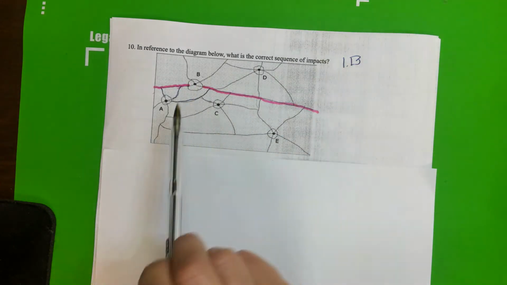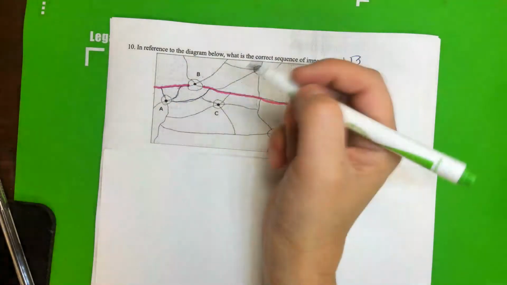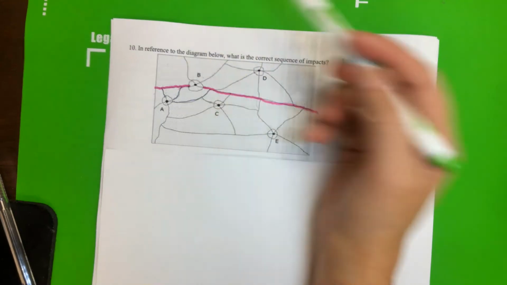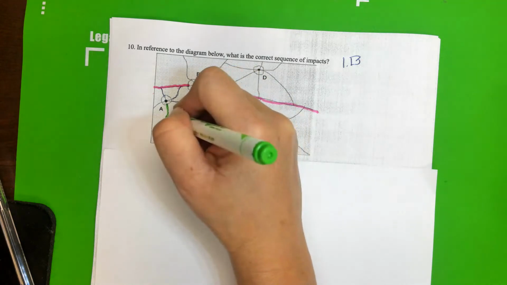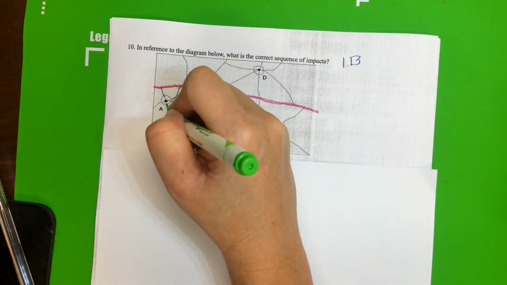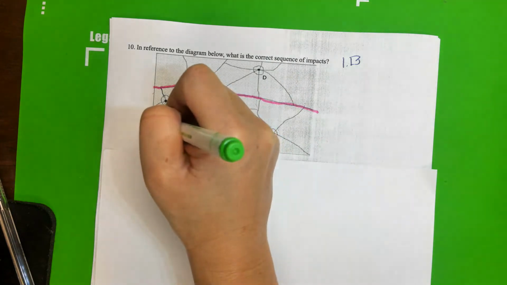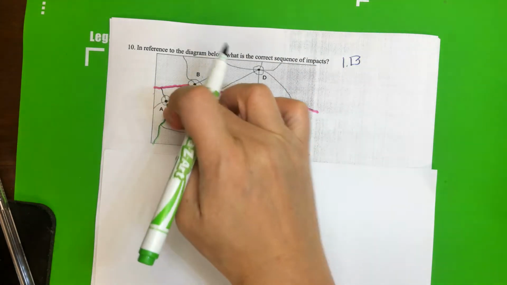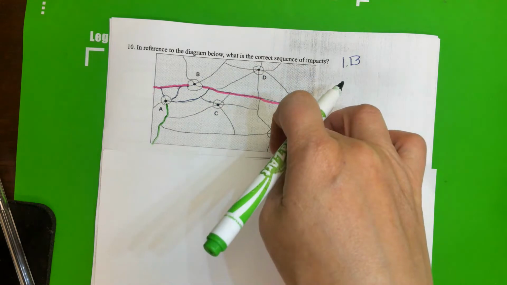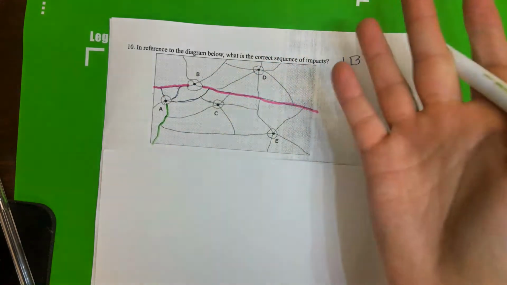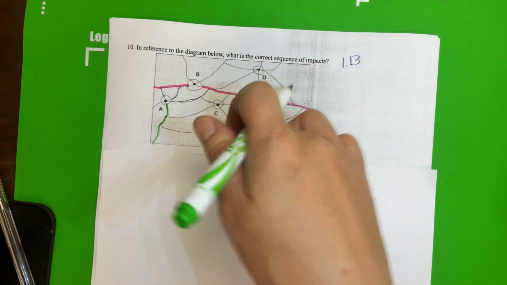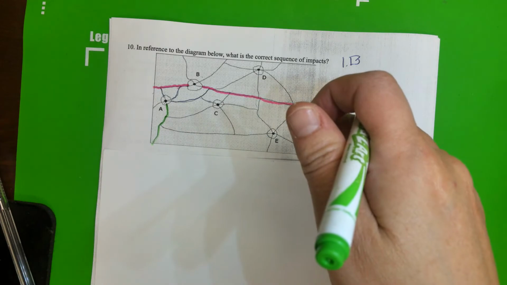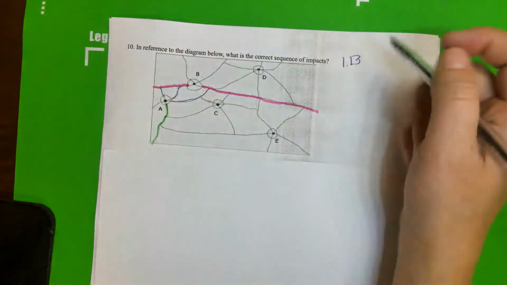Then if we look at A, you see where it bumped into C's radials, and it continued, and then it bumped into E's radials, and it continued. So that means A happened before C and E. It never bumped into D, so with D we're not really sure. But we know that it happened before C. So on this one, A will be next.